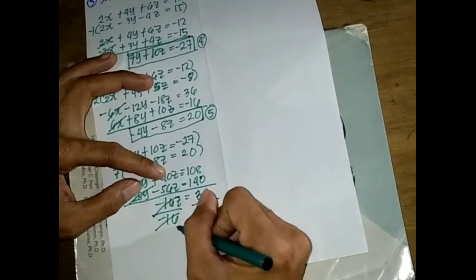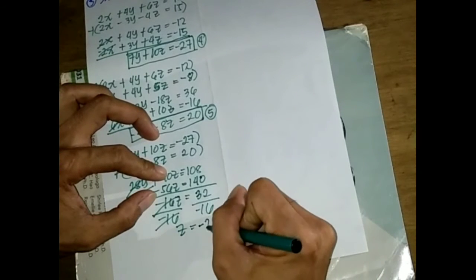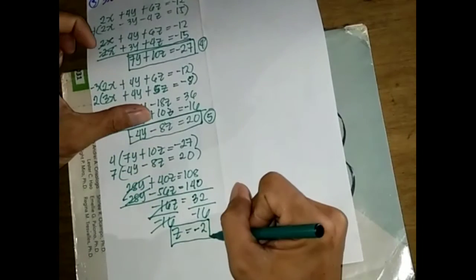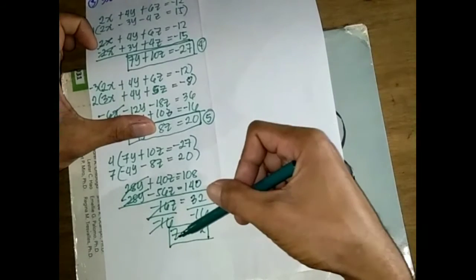Cancel natin ito, leaving us with z. 32 divided by negative 16 is equal to negative 2. So nakuha na natin yung constant value, or yung value ng isang variable natin na z.